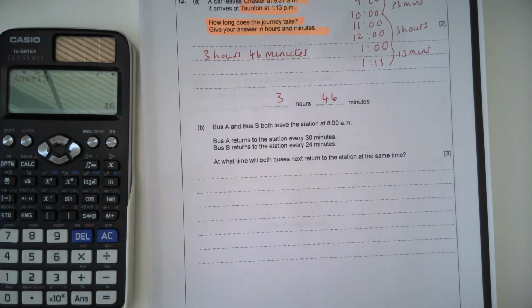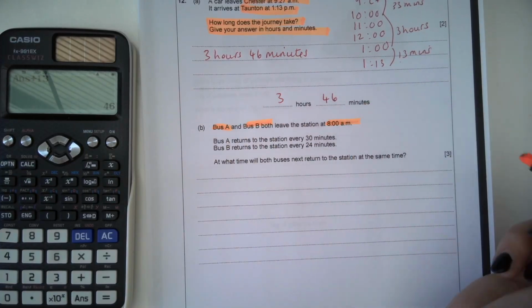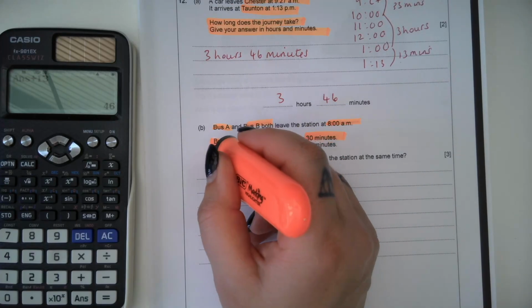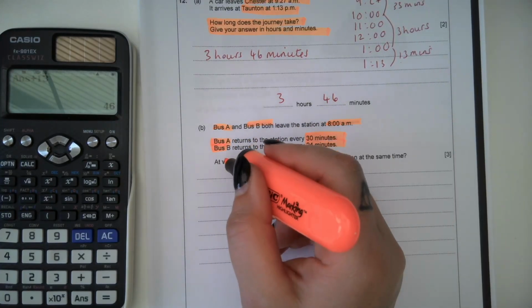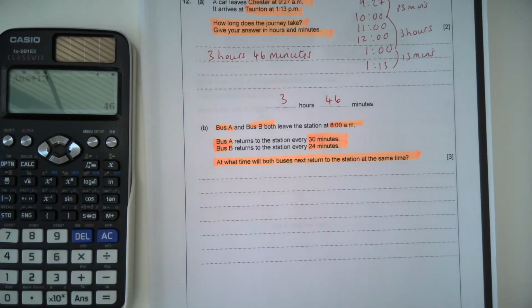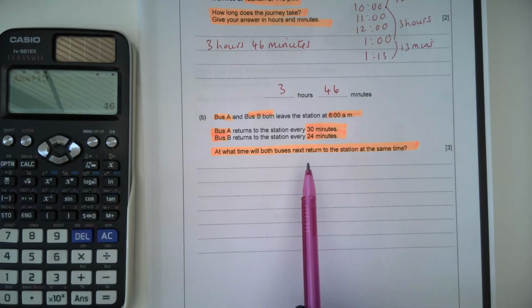Part B. Bus A and Bus B both leave the station at 8 a.m. Bus A returns to the station every 30 minutes. Bus B returns to the station every 24 minutes. At what time will both buses next return to the station at the same time? So this is a lowest common multiple question.